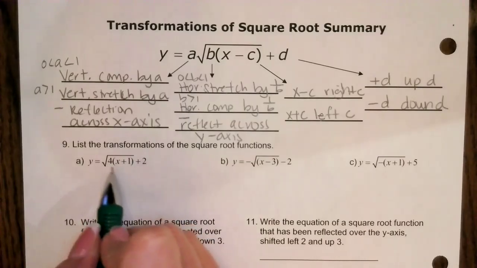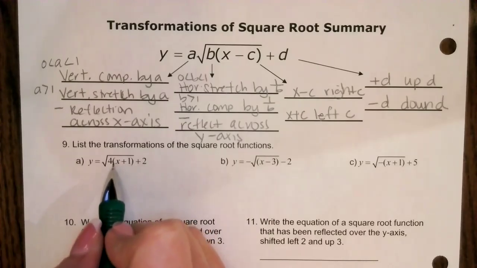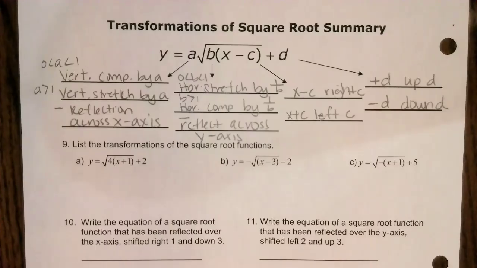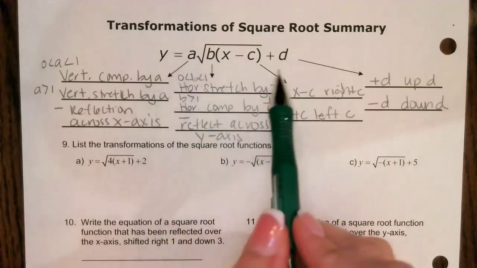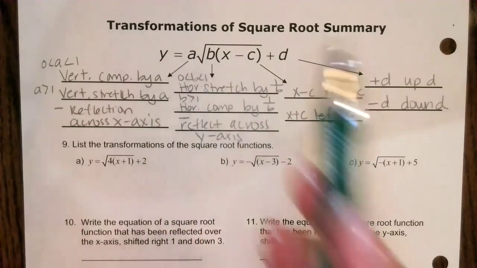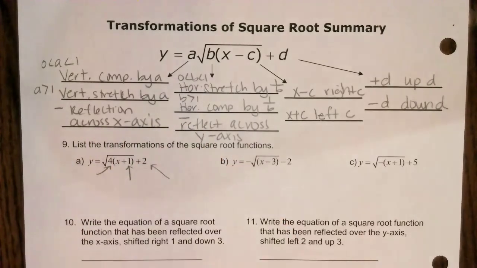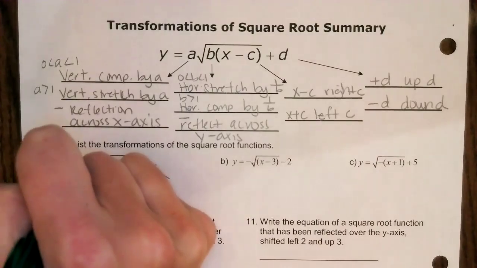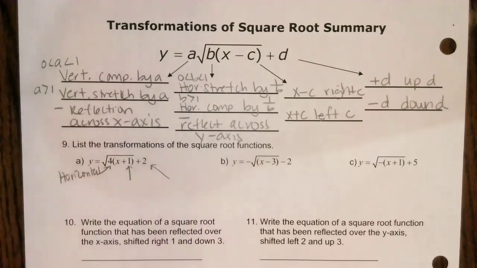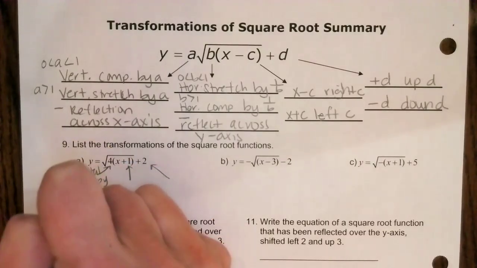And so right here, it's important to point out that this is factored, so it's ready to go. If it was not factored, if there was something in front of the x, you do have to do that first before you start doing your transformations, because this is the transformational form. It should have nothing in front of the x. So we have a transformation for each one of these, and you want to make sure you point out all of the transformations. So 4 is inside the square root, so that's going to be horizontal. It is greater than 1, so it is a compression by 1 over 4.